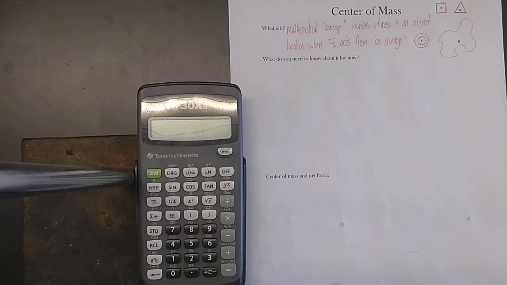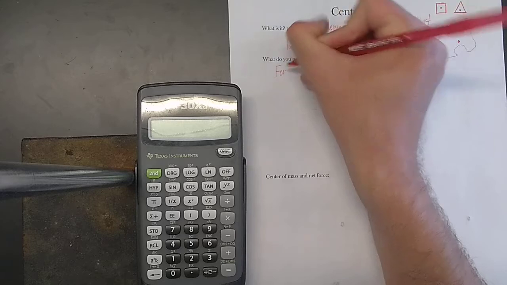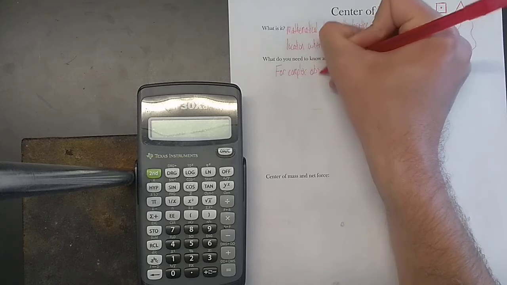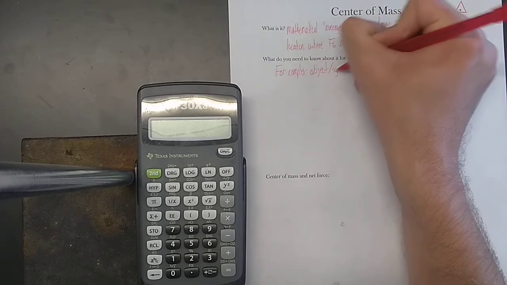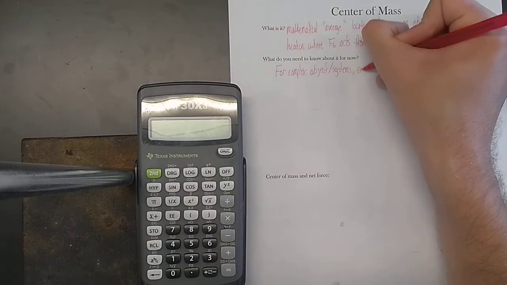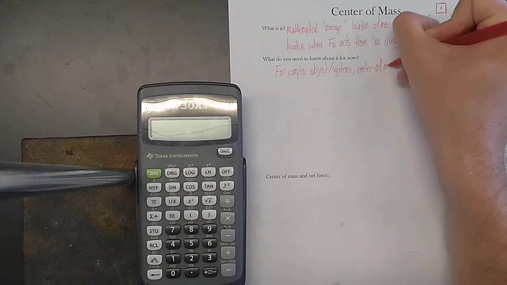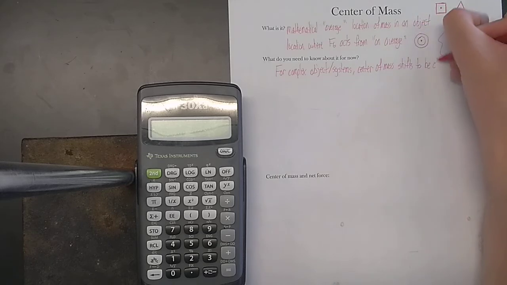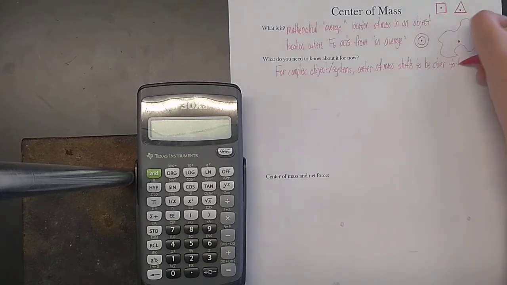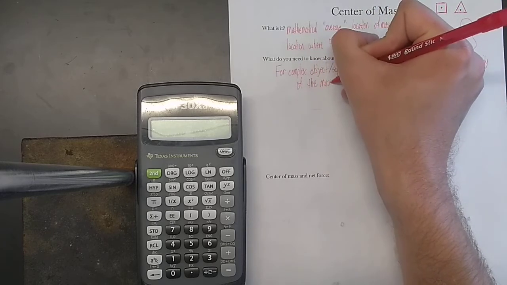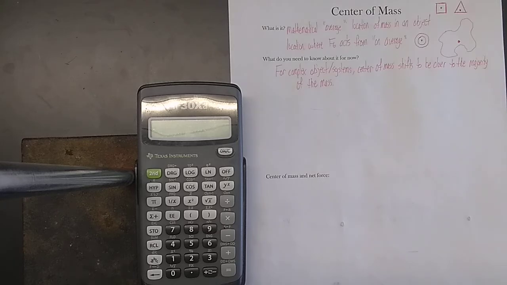Here's what you need to know about the center of mass right now. We need to look at this because sometimes objects or systems are what I like to call complex. They aren't things that can be generally reduced down to a point. So for complex objects or systems, and this is what we were talking about up here, the center of mass shifts to be closer to the majority of the mass. Okay? More mass will shift it so that it's closer to the majority of the mass.